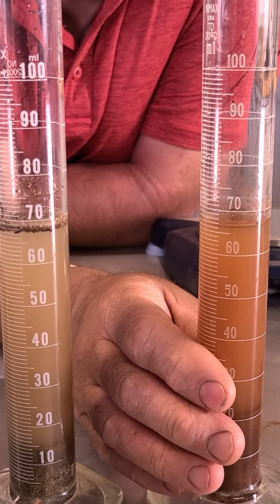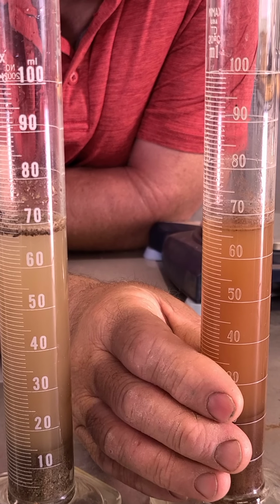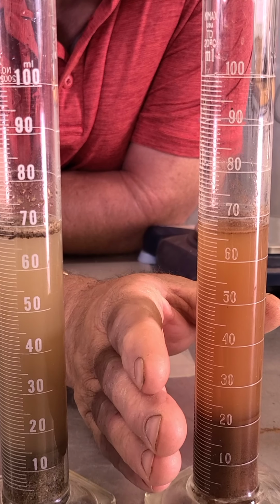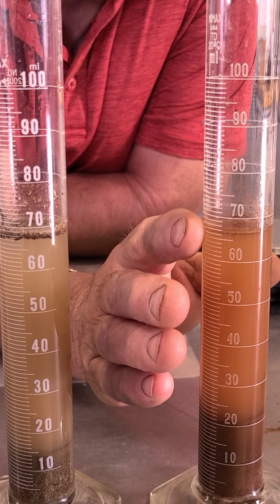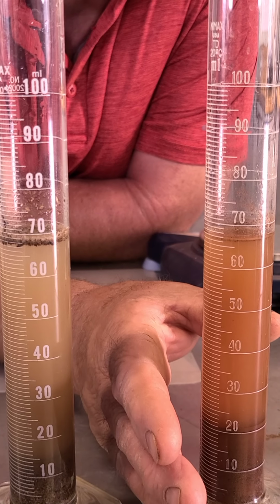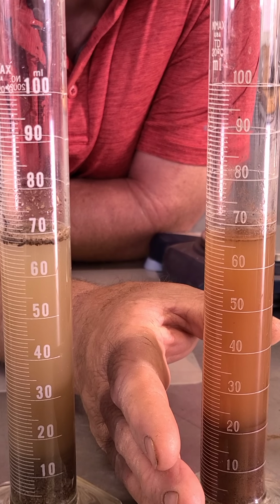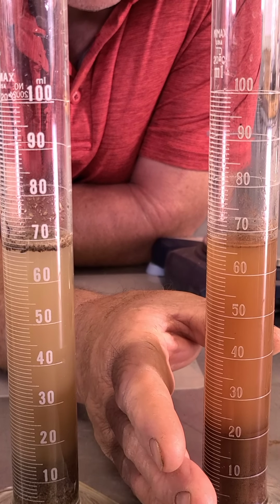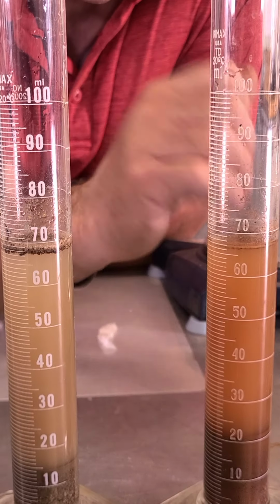But it's 69. Over here, this soil seems to be more clayey, but it's only reading 67. So again, 60 mils of water was put in here, but the water and soil mixture together has gone to 67. That means that this particular soil sample has displaced approximately 7 milliliters of water. That's your particle density. So now we can easily make a calculation, right?